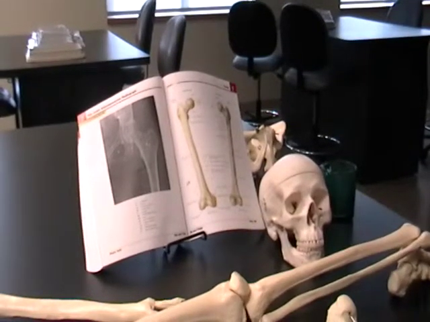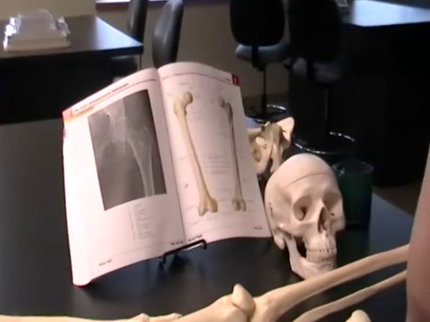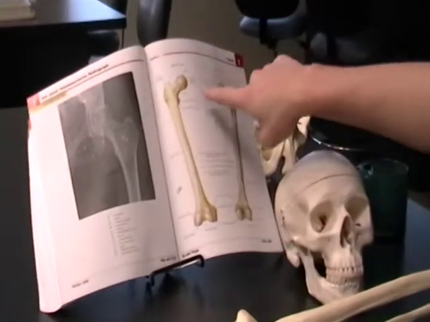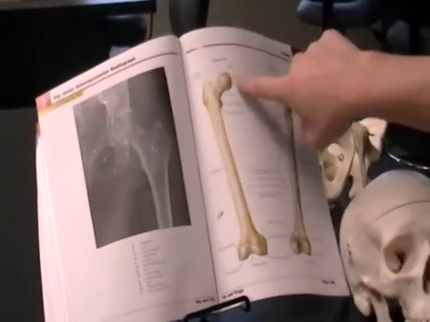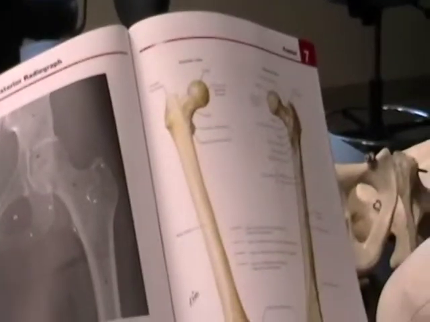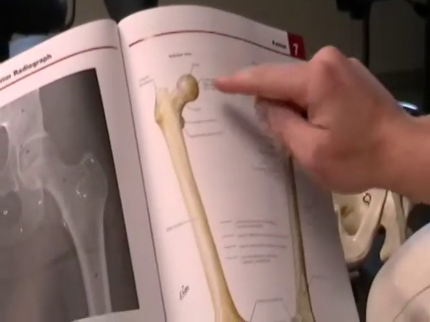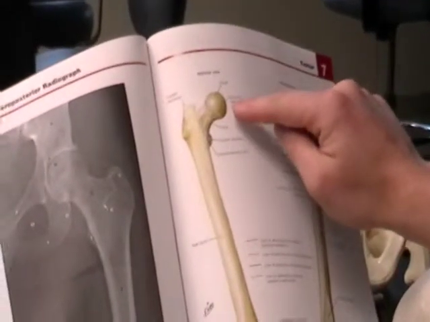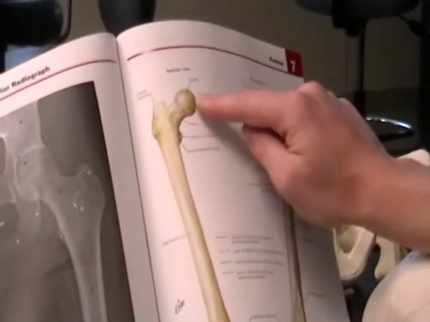Okay, so now we're going to put our focus on the femur, the bone that makes up your thigh. First, you can see there's a distinct rounded head of the femur. This is where the femur attaches to the acetabulum of your coccyx. And then you see there's this little hole, or what's called a fovea.